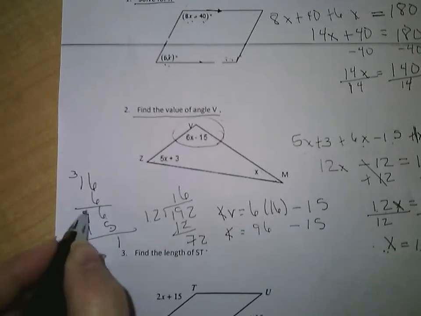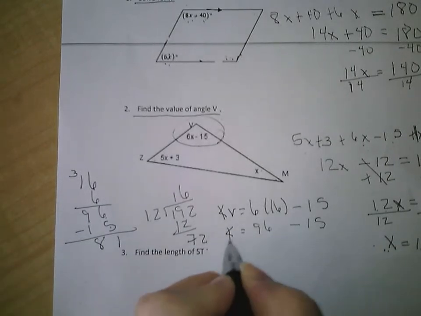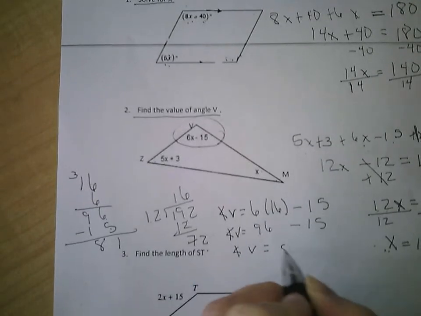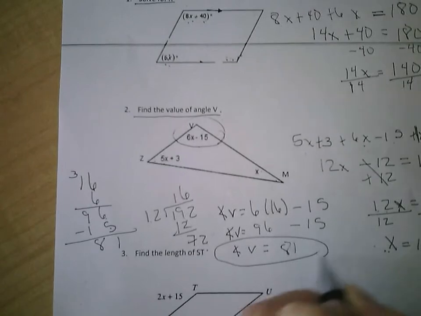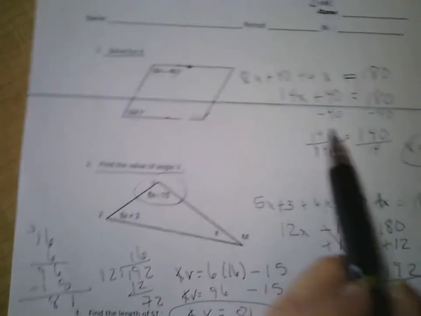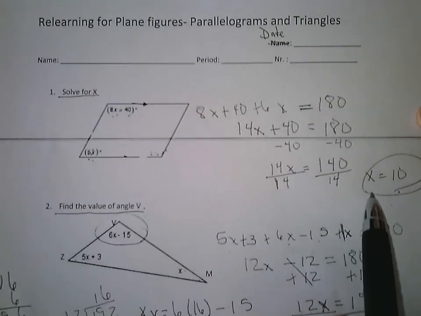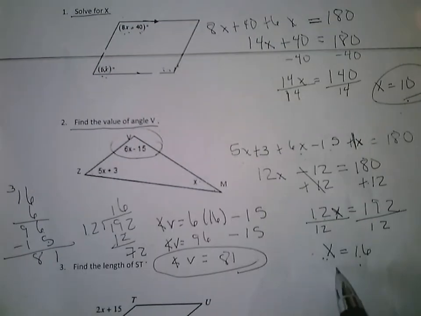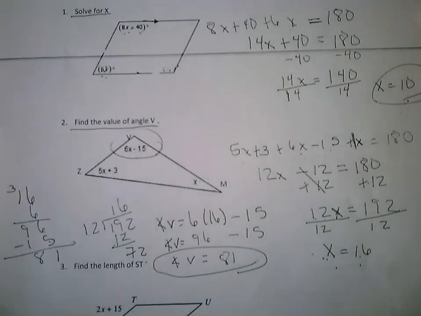We subtract these out, we have 1 and 81. So the measurement of angle V equals 81. And that's our final answer. At the top on number 1, they only asked us for x. And number 2, I'm asking for you to find V. So we have to plug it back in.